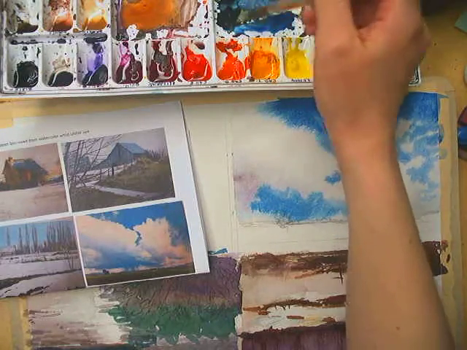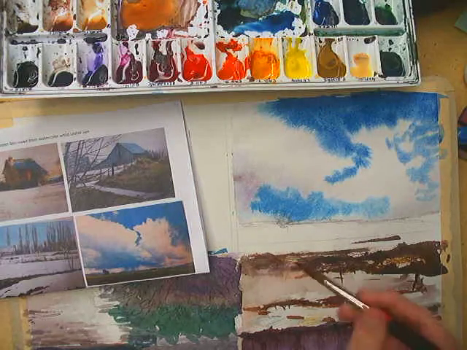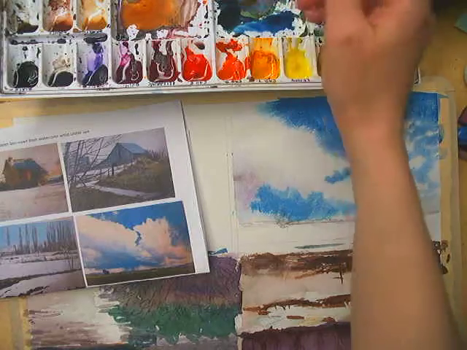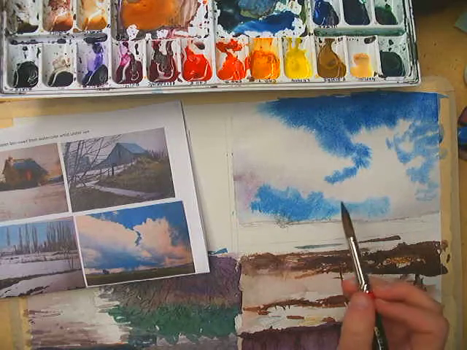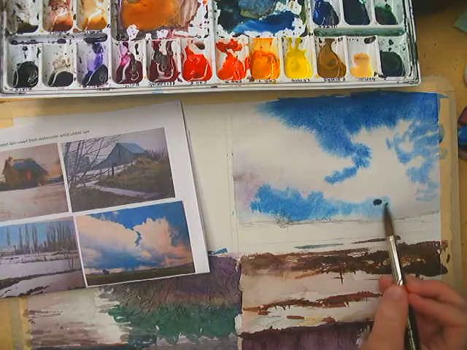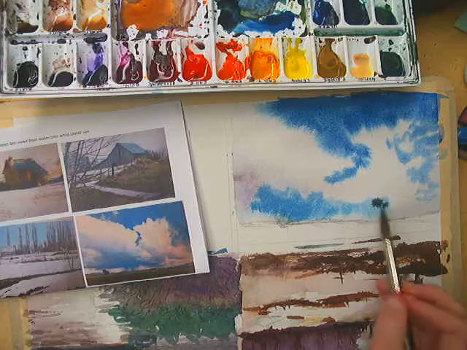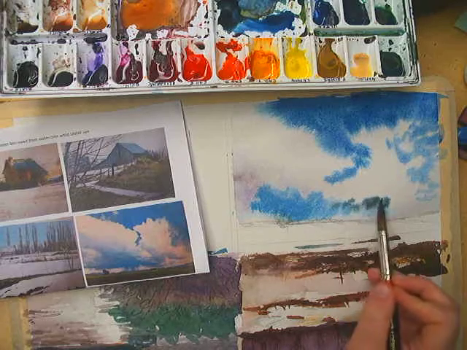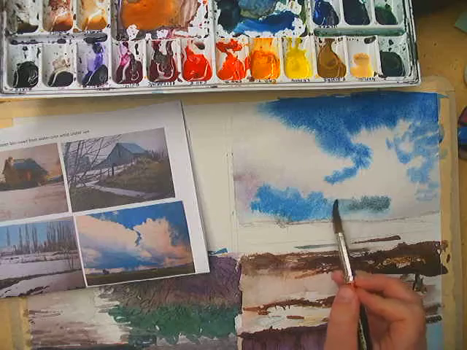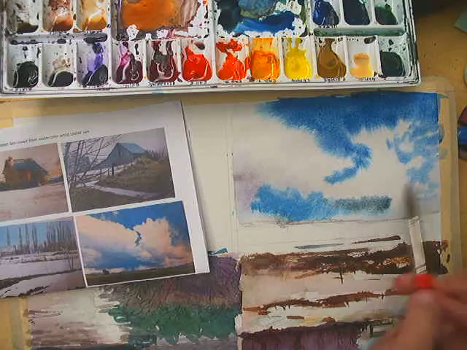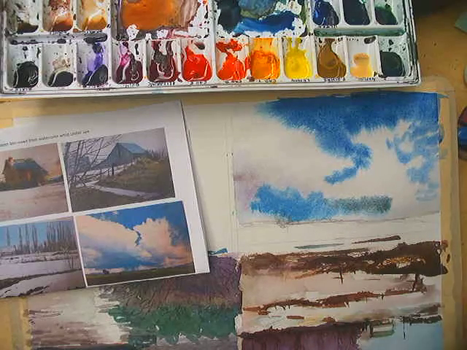Let's see. I might try to push some of these areas a bit gray, so I'm adding a little bit of that ivory black in here. I'm going to just do a little test. Okay, that's a pretty good color. Right now this is a little too blue for my liking. I want to dull it up just a bit.